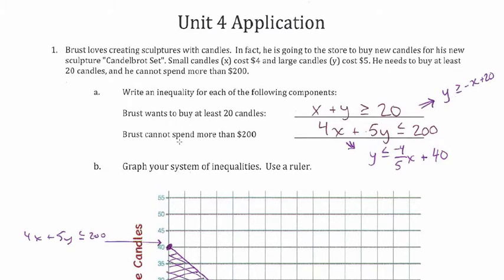Next part, Bruss cannot spend more than $200. So how much does he spend in small candles? It's the number of small candles times however much they cost. So that's 4 times X, $4 times the number of small candles. Same thing for large, $5, so it's 5 times Y, and that has to be less than or equal to 200.